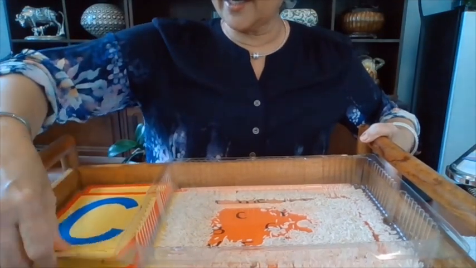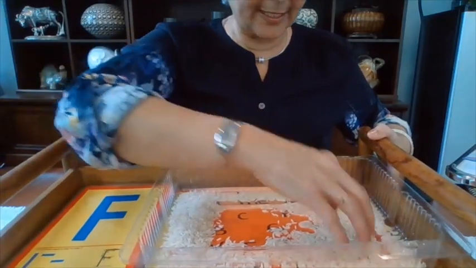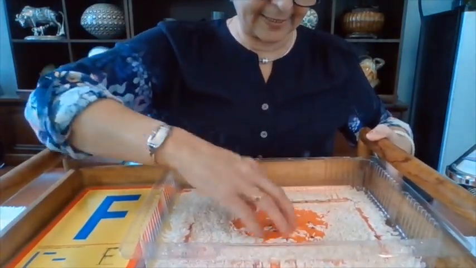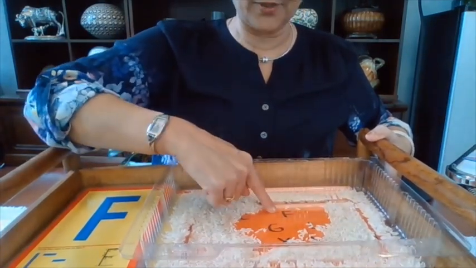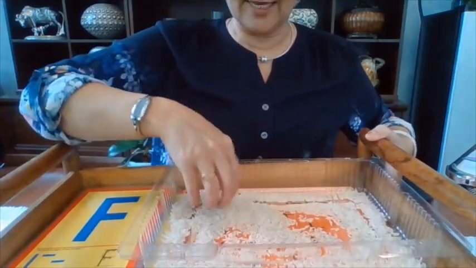And then the next letter is F. See that letter F? Okay, let's see if I can find the letter F. Letter F. Yes, I found it. It's right here. Letter F, right? So it's such a fun way to learn the letters.